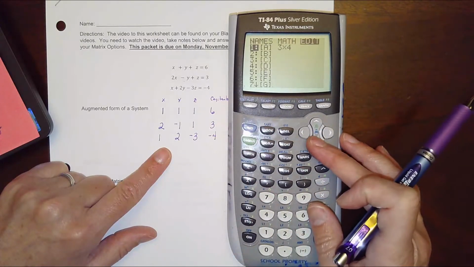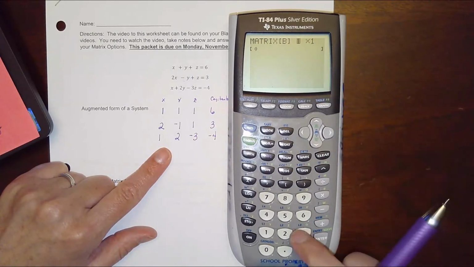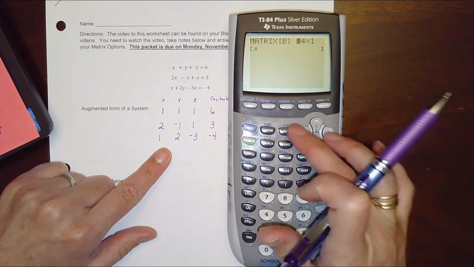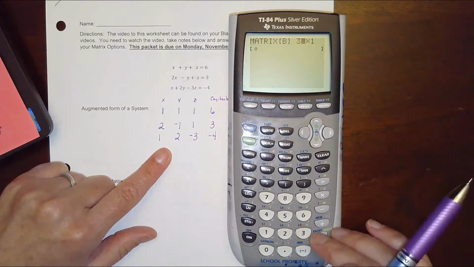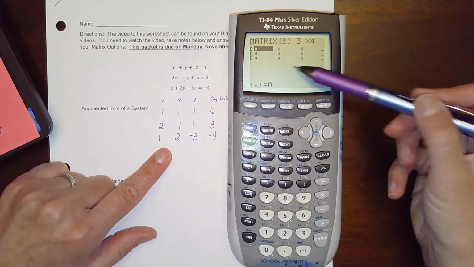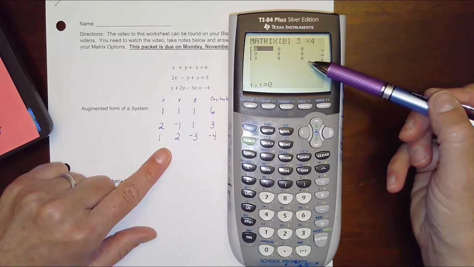So I'm going to edit B. So yours maybe looks like this. So we're going to put 3 by 4, oops, I'm sorry, 3, enter, 4, or you could use the arrow, and you see how it kind of populates. It populates with zeros, and then we're going to fill in the zeros.